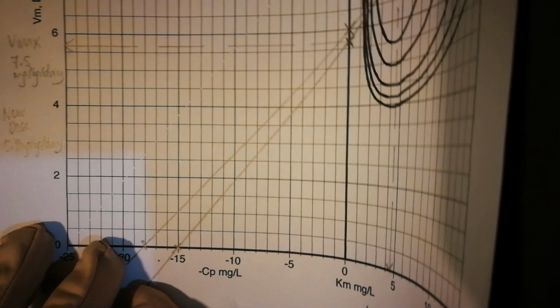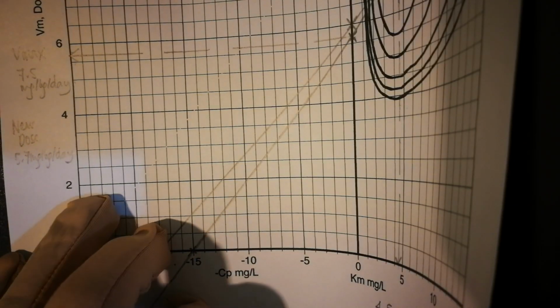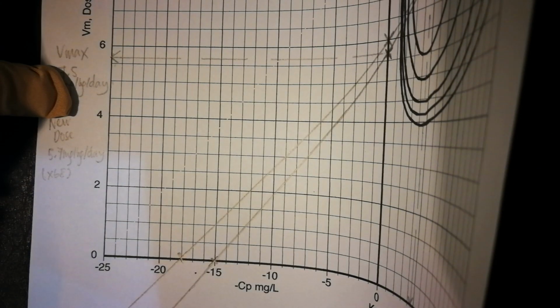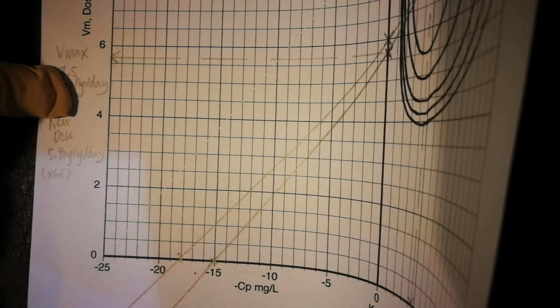But 5.7 milligram per kilo per day is the pure phenytoin. So now we are going to do it the reverse way. Now we already have the dose. What we're going to do is multiply it by 68 first. I'll just do it here so that it's easier.